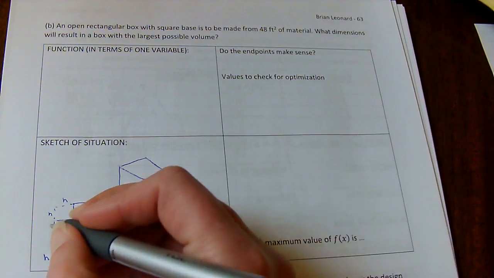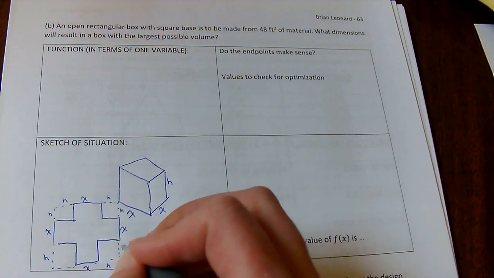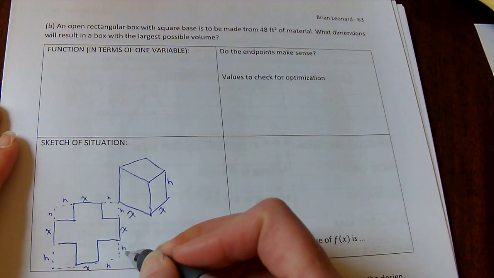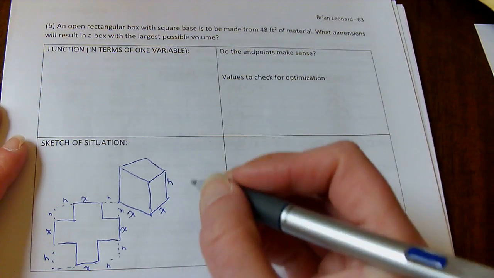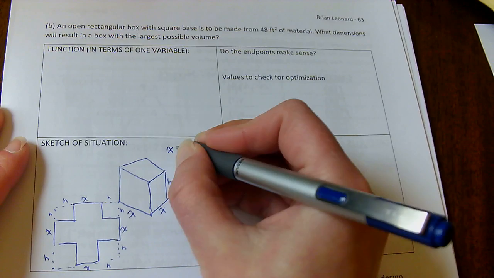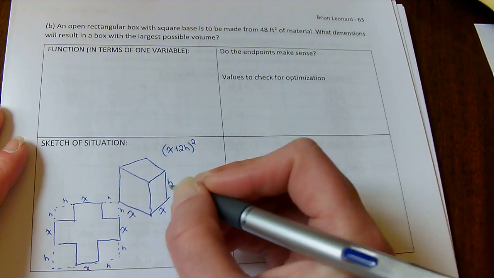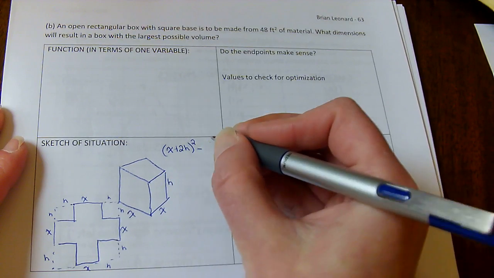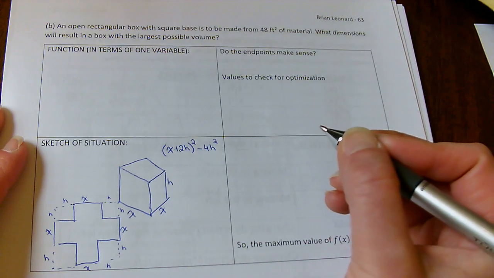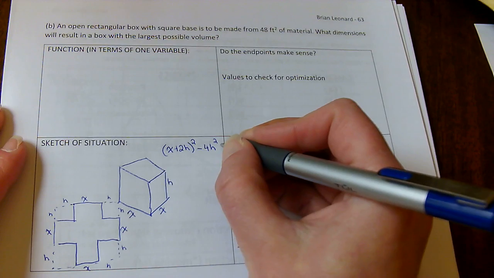So if we looked at it as a big picture, the area, if those little corners weren't cut out, would be x plus 2h, squared. But we're subtracting out 4 of those h squared. And we want that square footage to be 48 square feet of material.